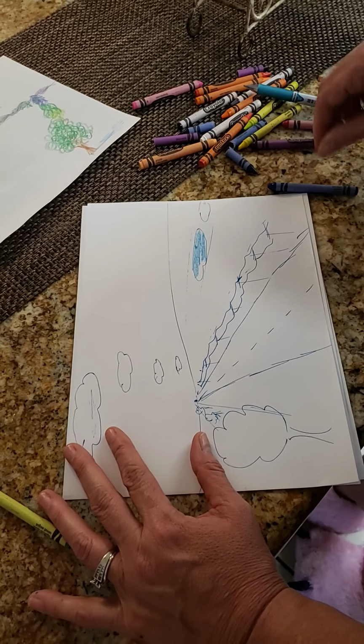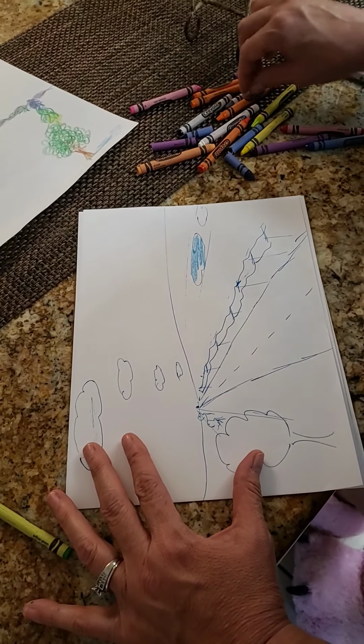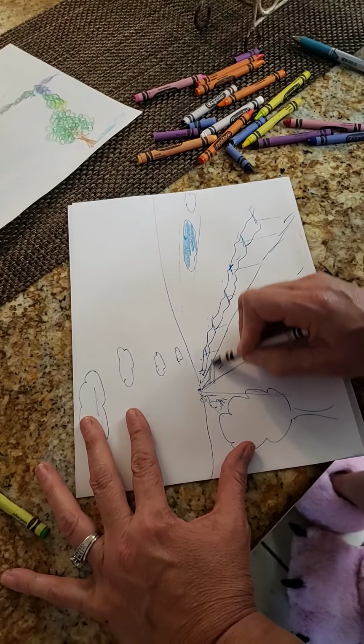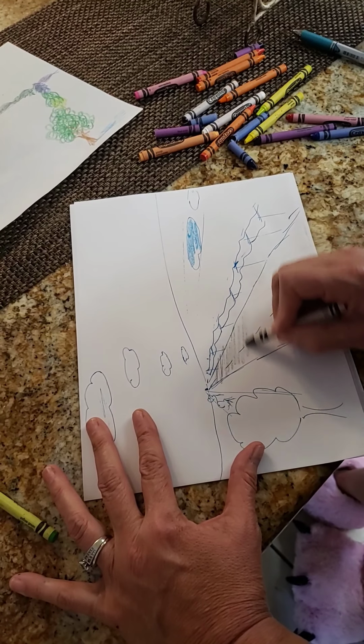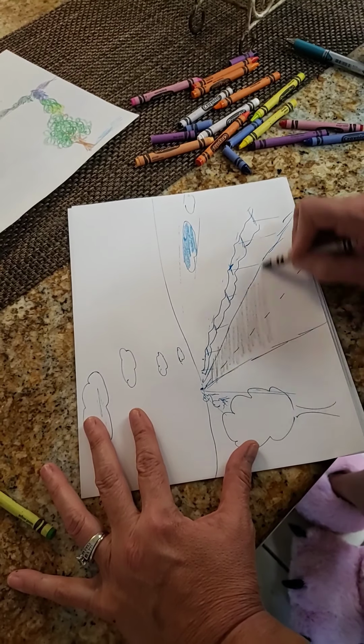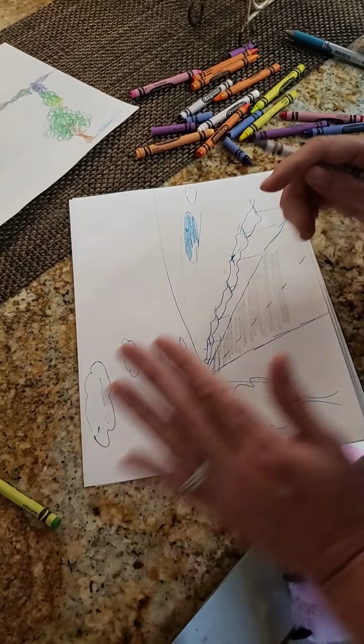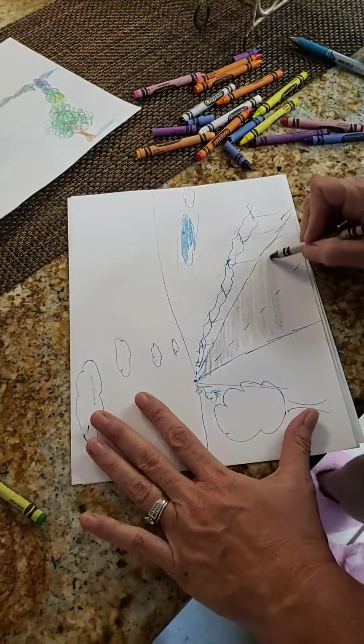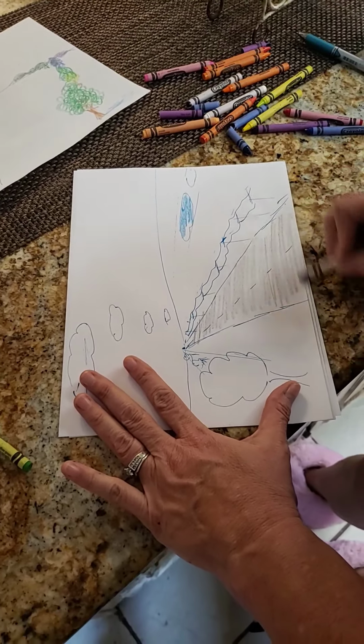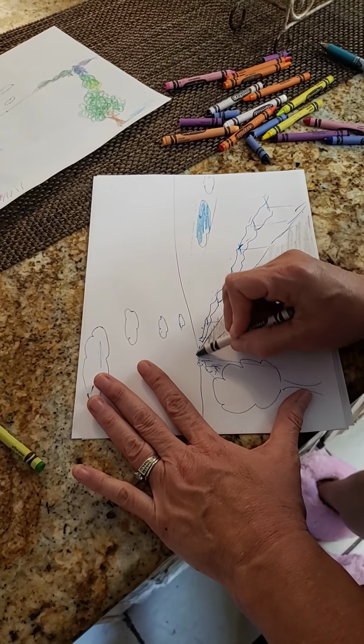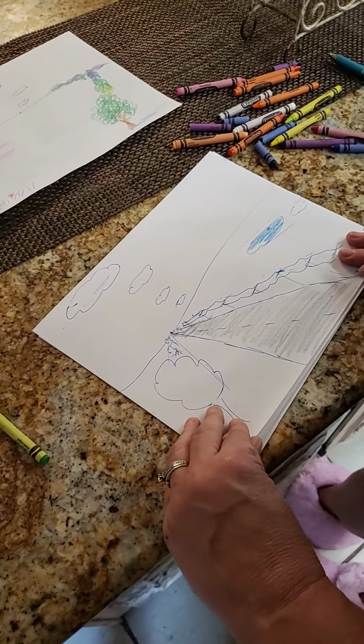If I color it up and down, remember, see how I'm coloring it sideways? If I color it up and down, it's going to look like the road's going straight up. Okay?